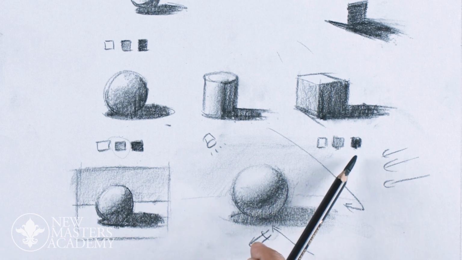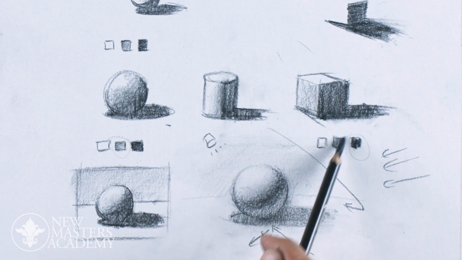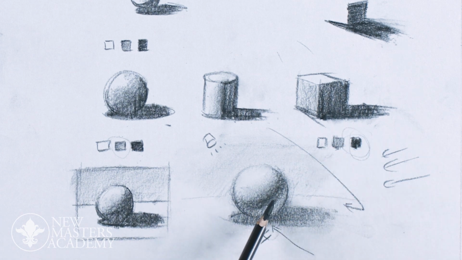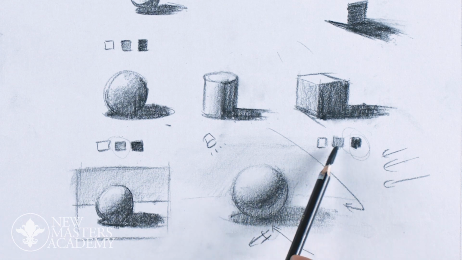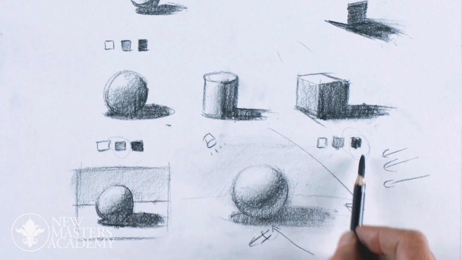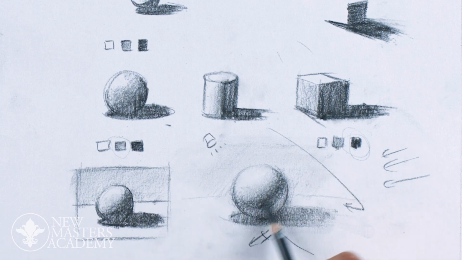In this case, we added a dark to the shadow family, and we're able to create the effect of bounce light simply by intelligently placing a dark into our drawing here.